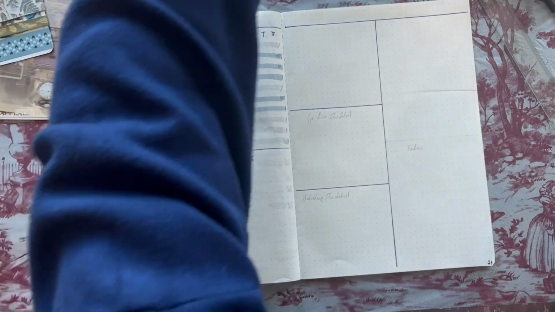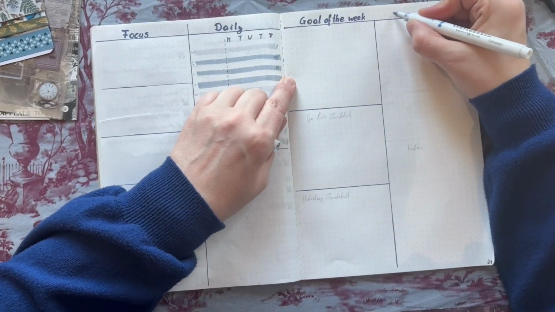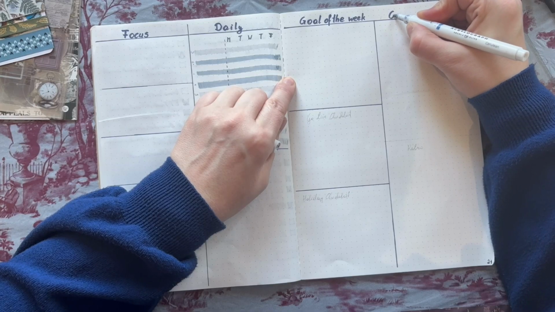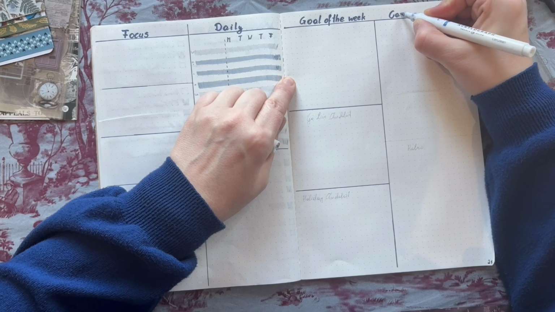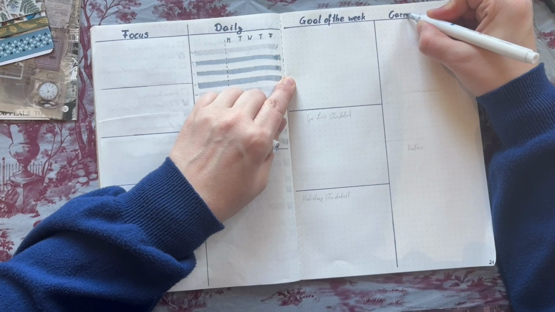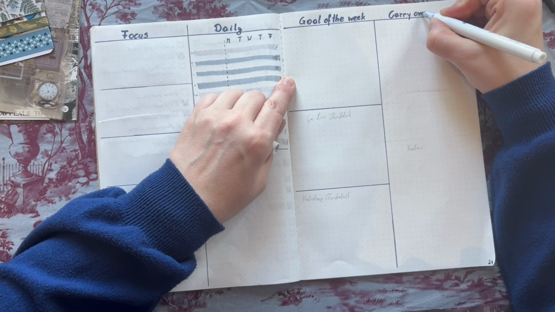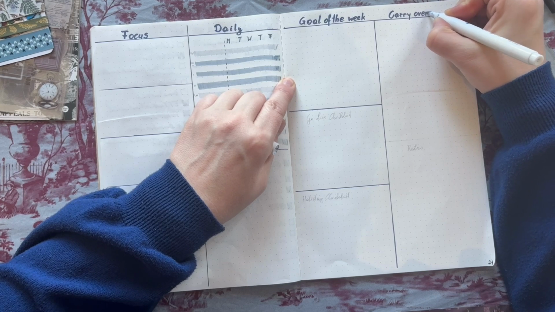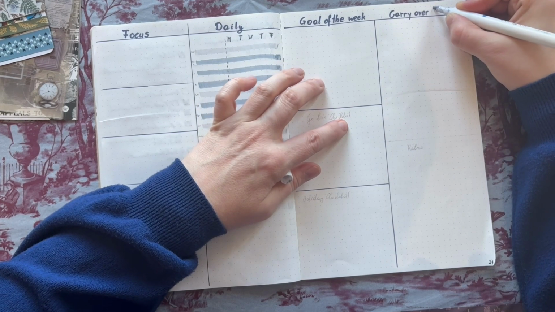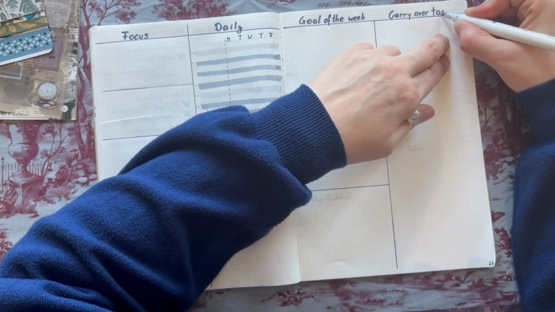I have real difficulties with them. And here we have carryover tasks.